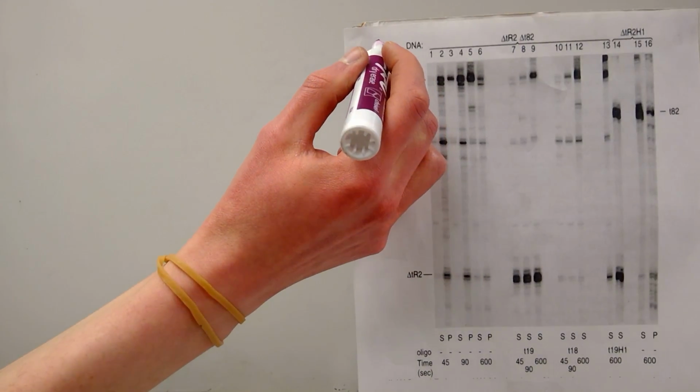DNA. This is the DNA template they used in each sample. Delta TR2 and Delta T82 are the two names for the two termination sites, each of which have half of their inverted repeats removed, making it impossible for their RNA to self-hybridize and form a hairpin stem loop. I will explain Delta TR2 H1 when we get to it, but it was very similar.